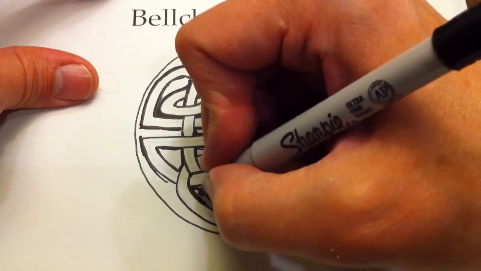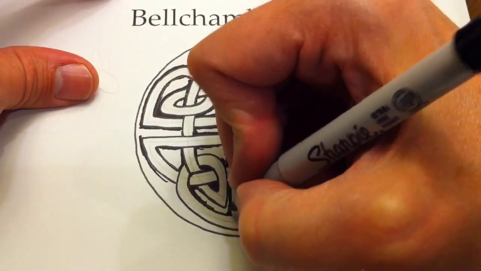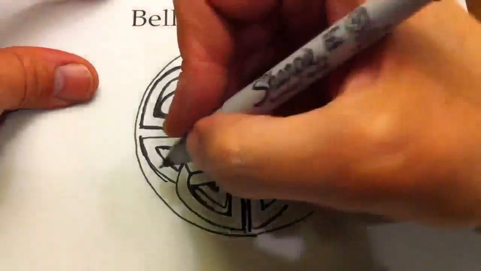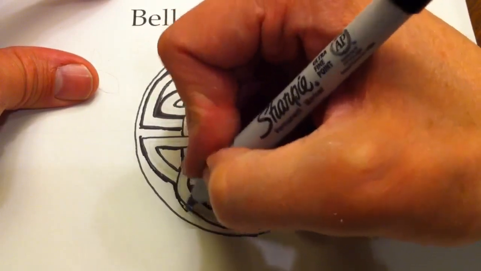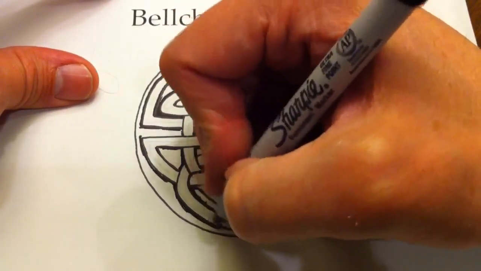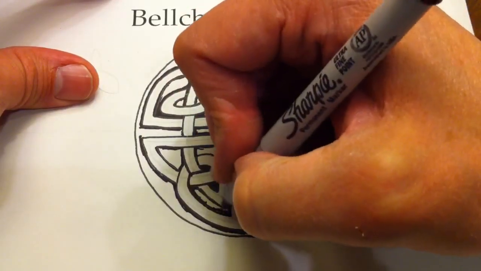Alright, we're almost done with our thickening of the ribbon and making them more uniform. And I'm going to, in the next segment, start to crosshatch around and just fill in the negative space with a thicker marker.